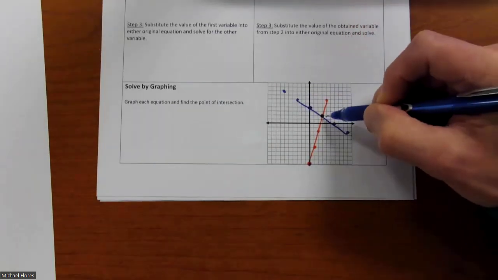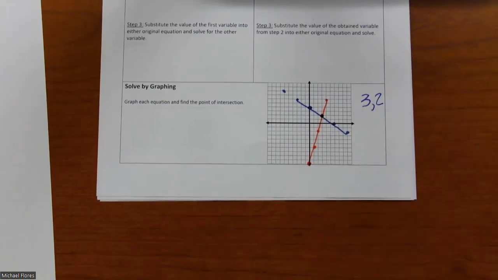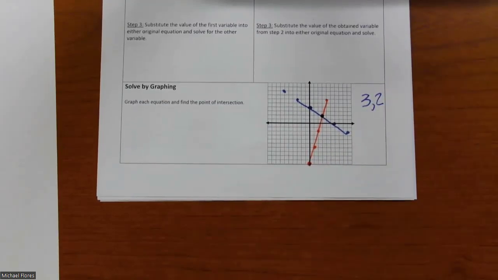You see where they meet? They meet at the ordered pair 3, 2. Move on to side 2.